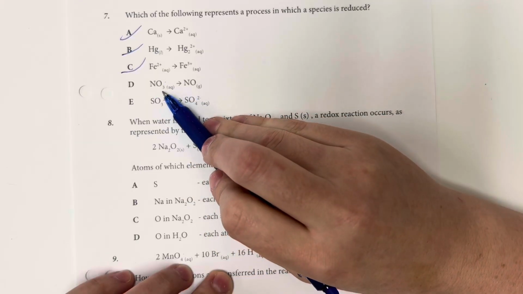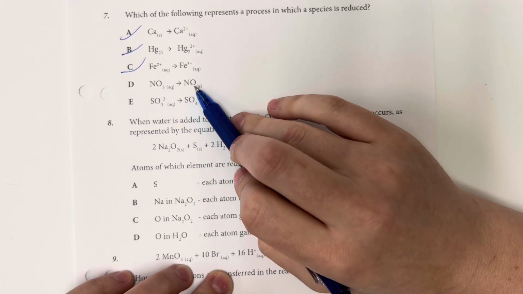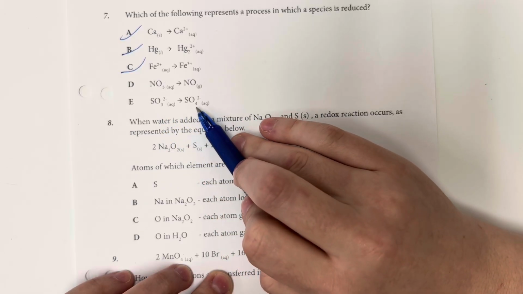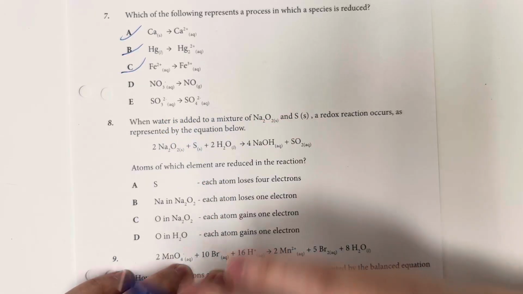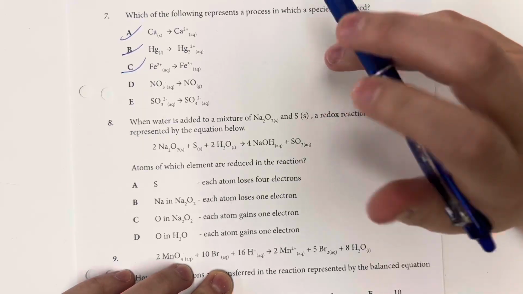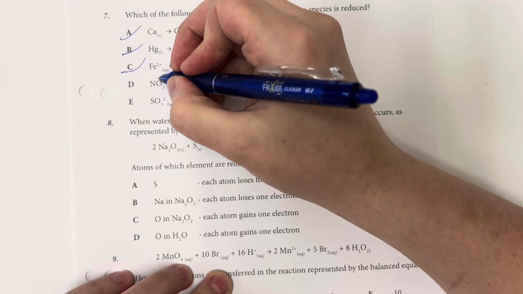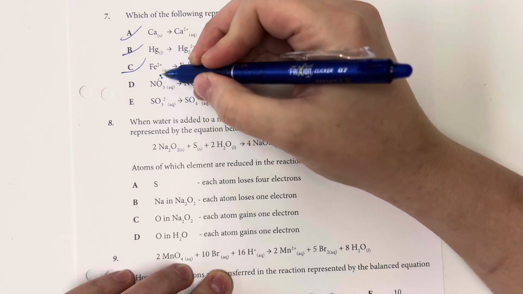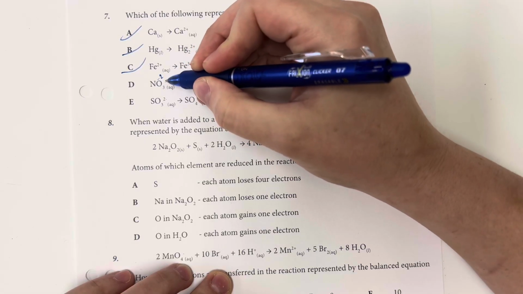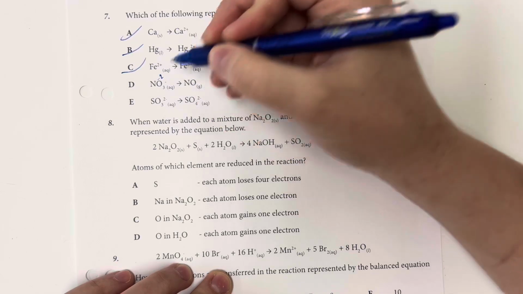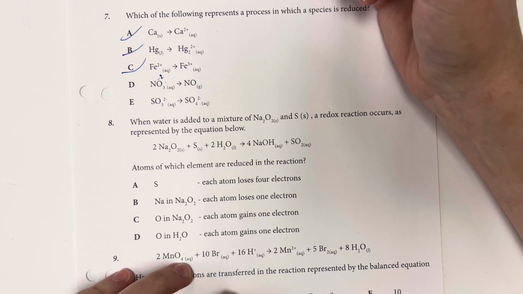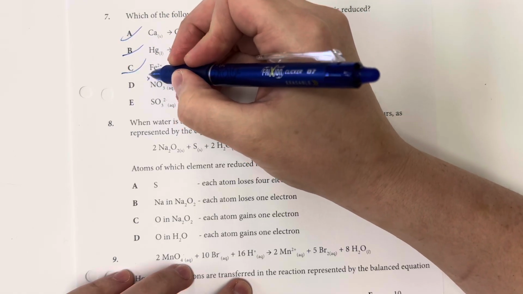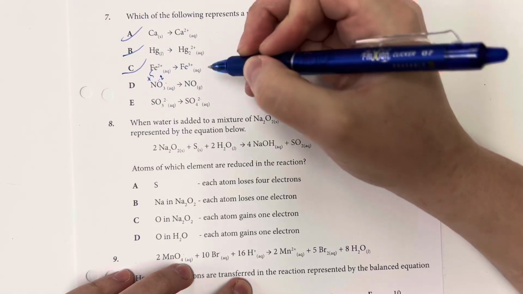And so I'm just left with nitrate versus nitrous oxide here, or sulfite versus sulfate here. So looking at these, oxygen's going to have a charge of -2. I have 3 of them, so that's a grand total charge of -6, but I have a total net charge here of -1, so that means that nitrogen must have a charge of +5.